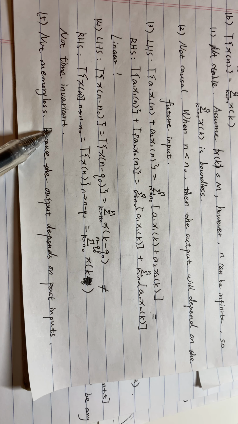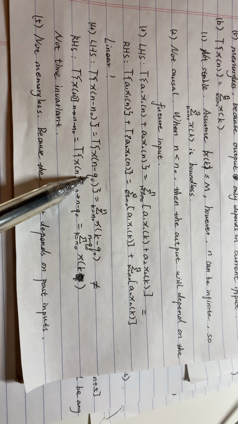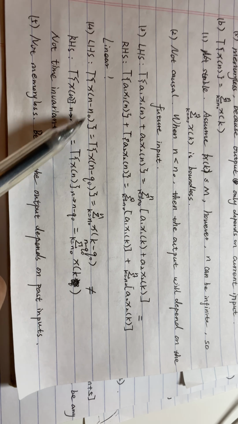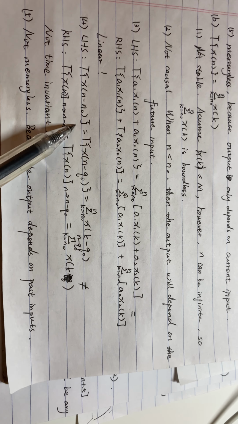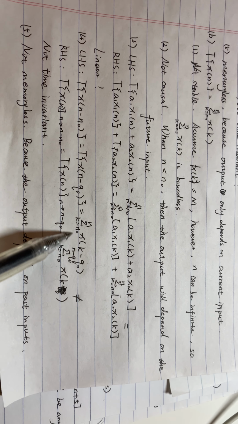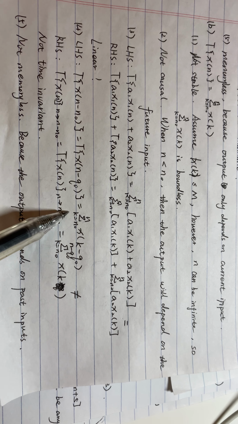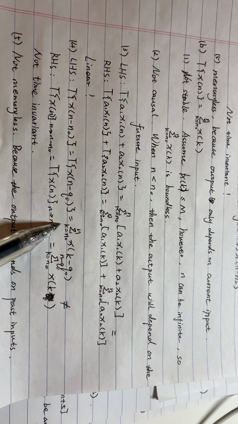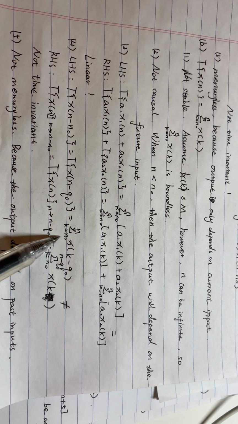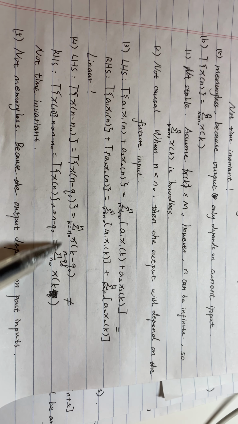And for time invariance, we also use the definition. To avoid confusion with the n0 in the summation limits, where k goes from n0 to n, we change this n0 to q0, and here's the answer.